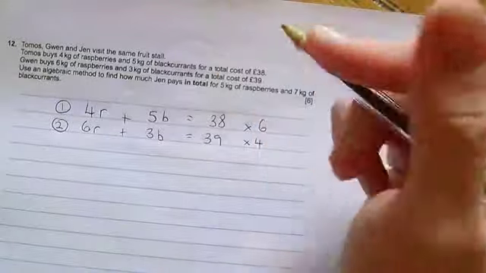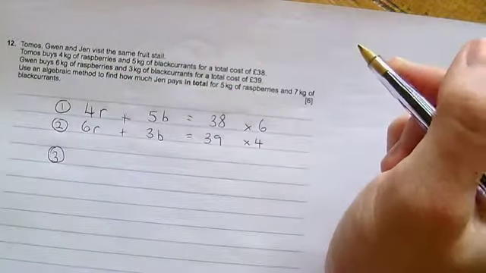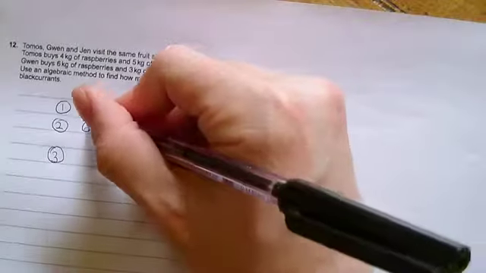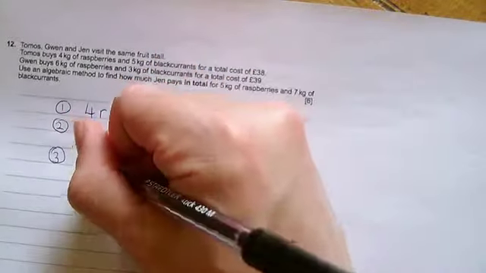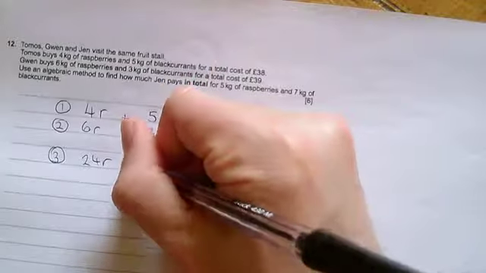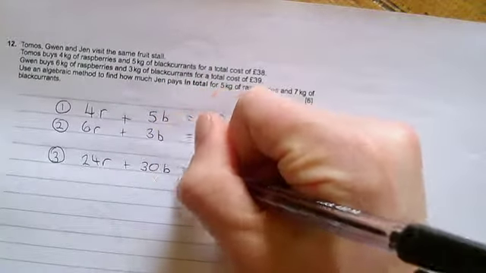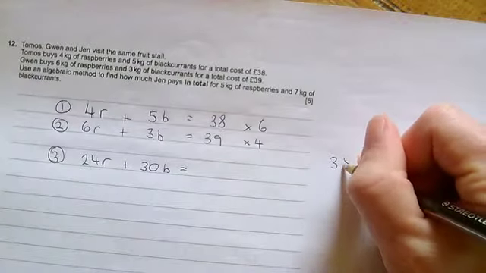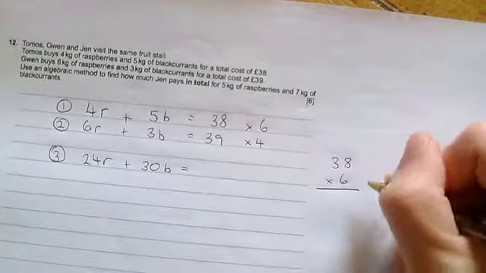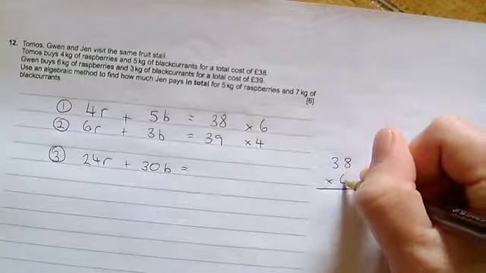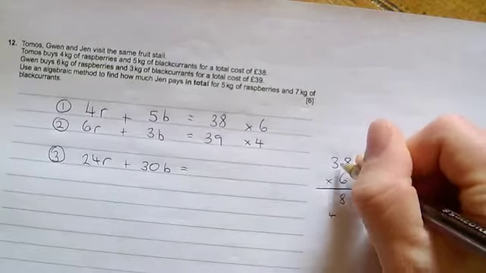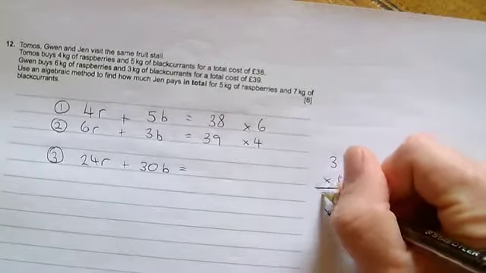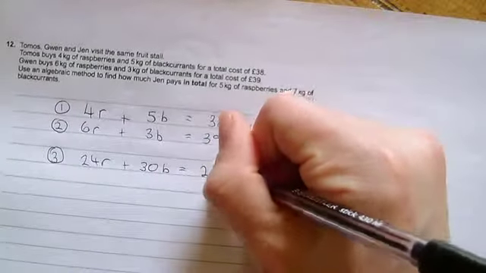So the first equation changes to my third equation. I'm timesing everything by 6. So 4R times 6 would be 24R, and 5B would become 30B. Now 38 times 6, I don't know, but as we've done a number of times in this paper, we just do 38 times 6 by the side. 8 times 6 is 48. 3 times 6 is 18, add the 4 is 22. So the answer is 228.